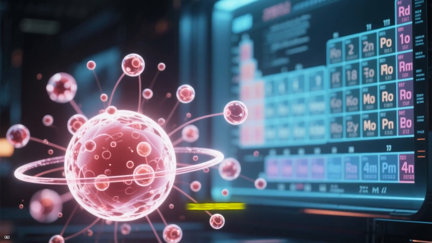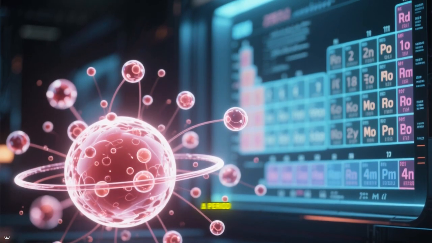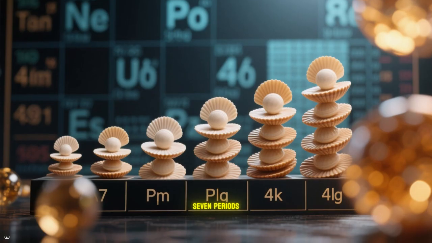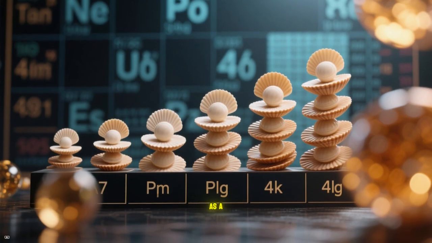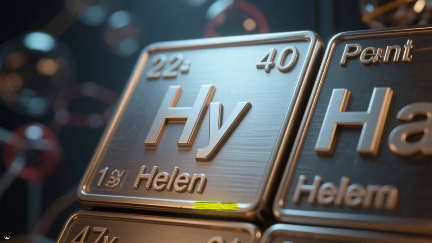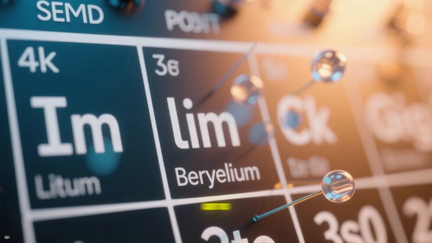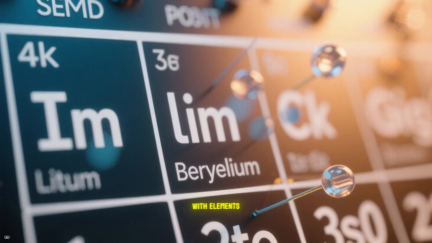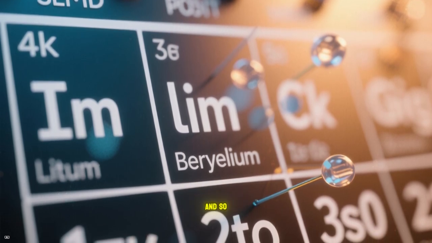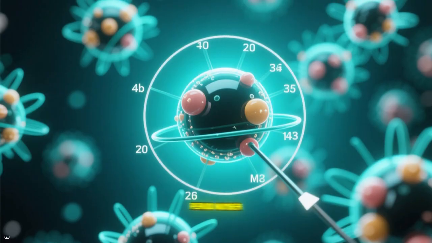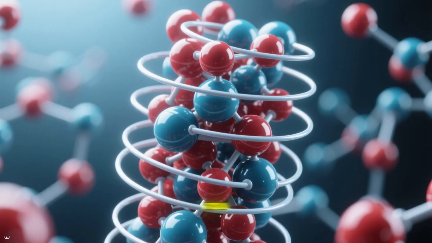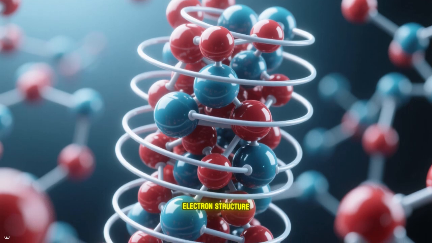The horizontal rows are called periods. As you move across a period, you're adding one proton and one electron at a time. There are 7 periods in total. Think of each period as a new energy level, or shell. For the electrons, elements in the first period have electrons in only one shell. When you get to the second period, with elements like lithium and beryllium, their outermost electrons are in the second shell, and so on down the table. So, the period number tells you how many electron shells an atom of that element has. It's a neat way to see how the electron structure builds up.